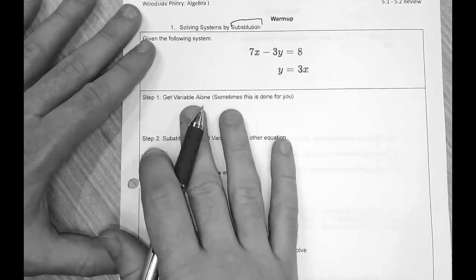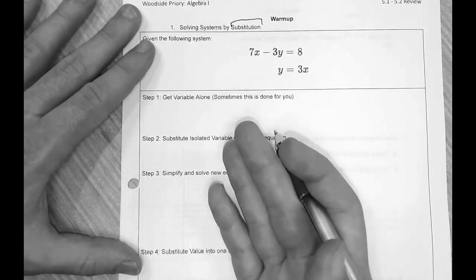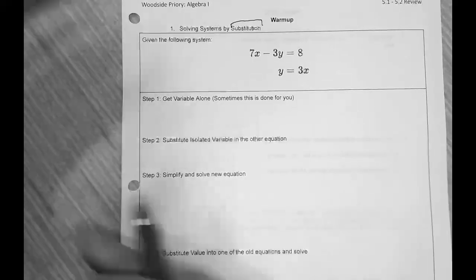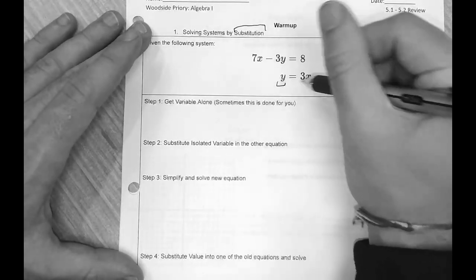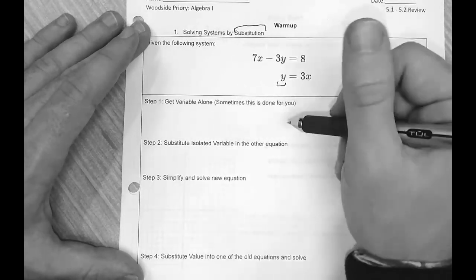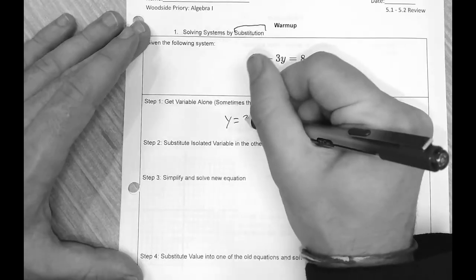So first step is to get one variable alone. You need to get either the x or y alone in one of these two equations. And sometimes this is done for you. Like we were lucky in this case because y is already alone, okay? So we know that y equals 3x.